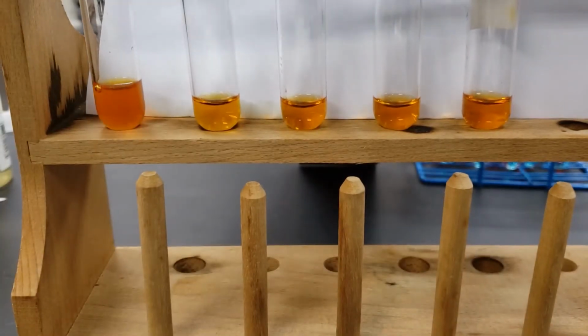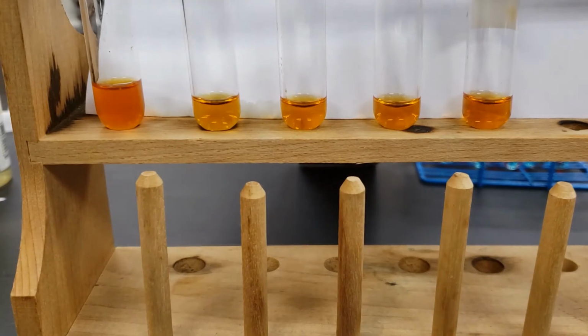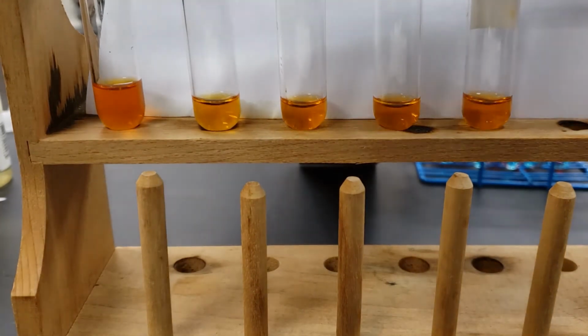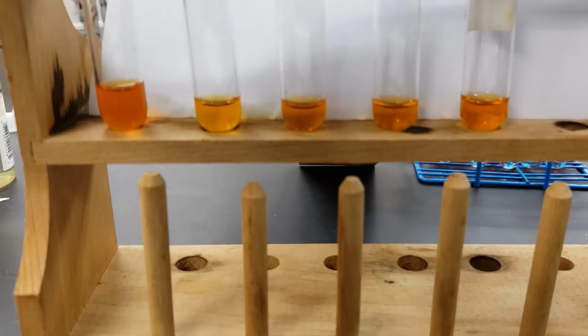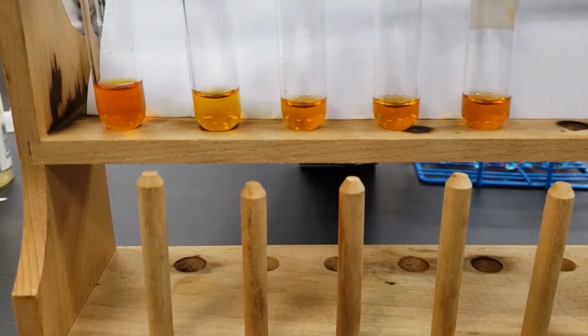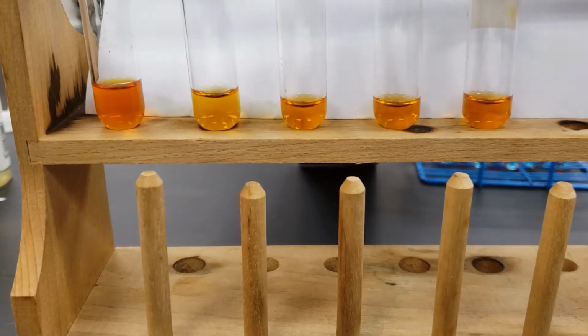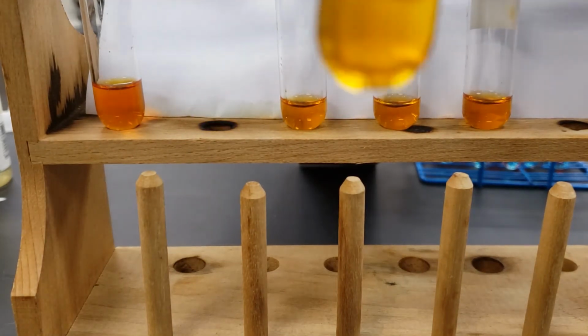All right, next up is going to be the sodium chloride. Added a few drops of the sodium chloride.